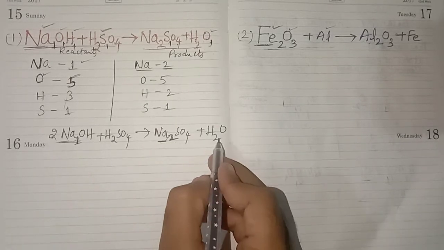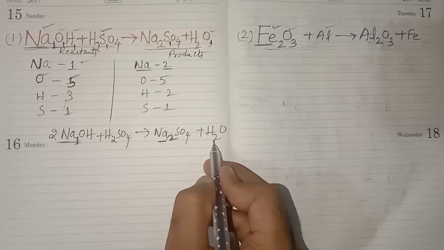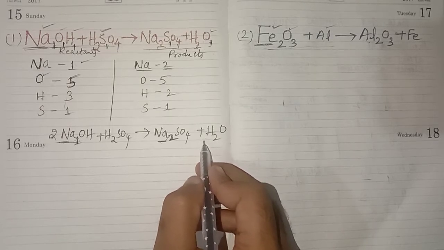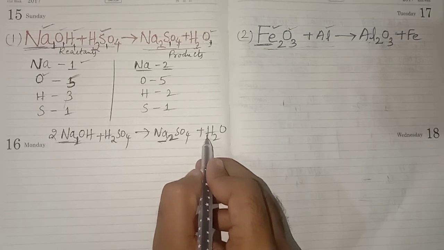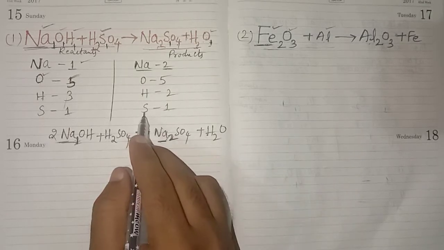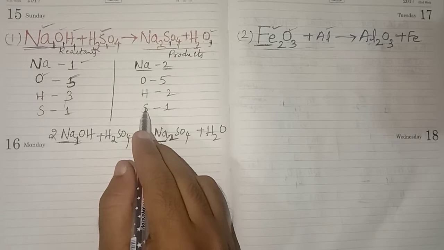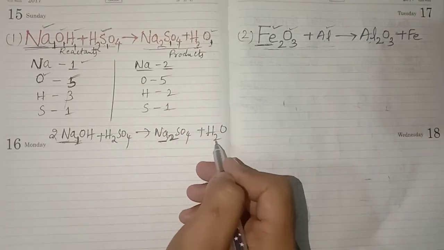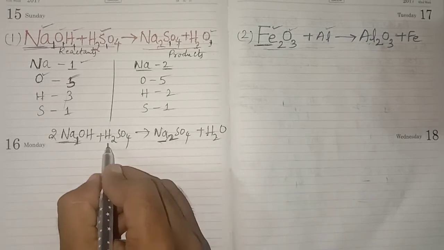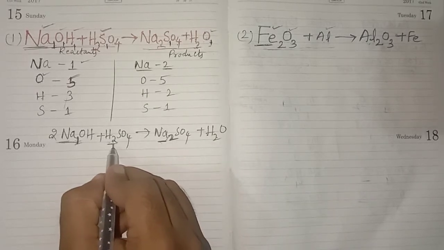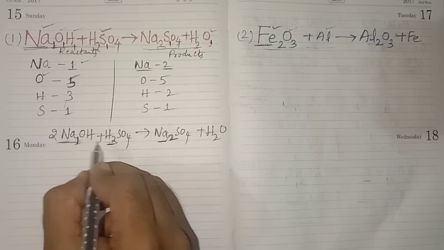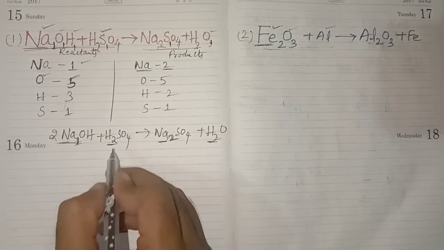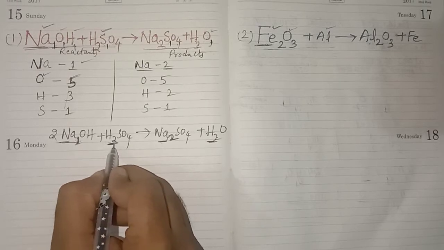So here, if you observe, we have to balance the hydrogen atoms. Once you check the hydrogen atoms here, how many hydrogen atoms are there? 2. Here how many hydrogen atoms are there? 2. So if you observe here, hydrogen atoms 2, here hydrogen atoms 2.